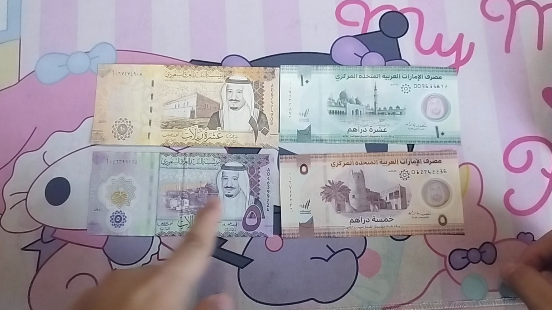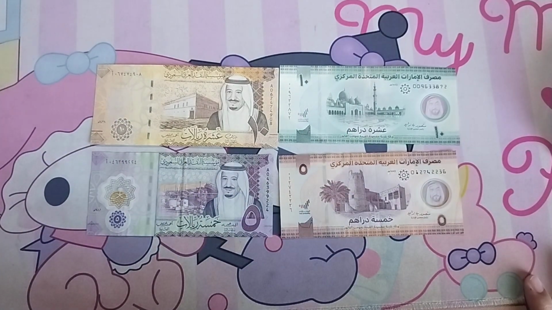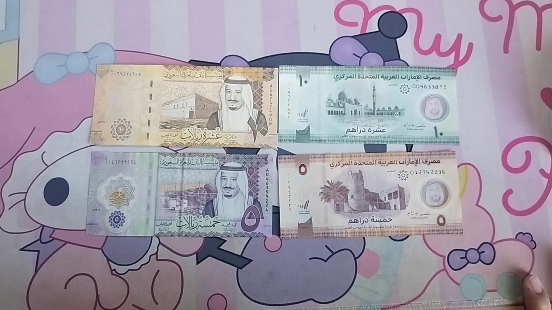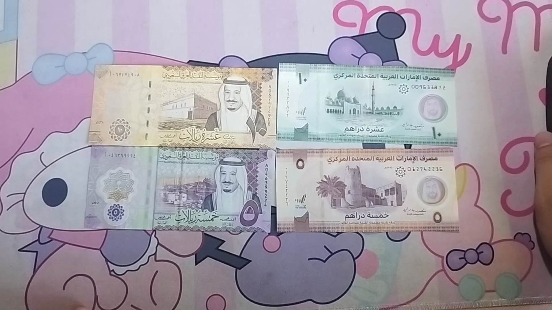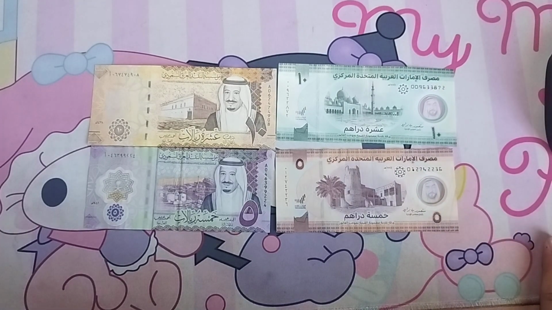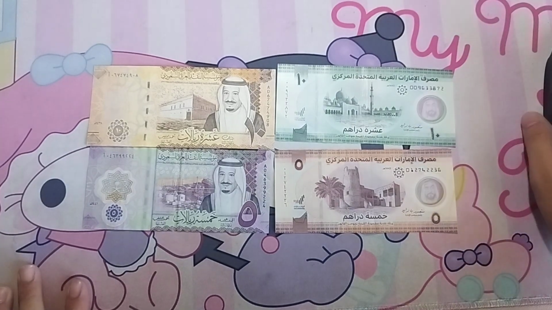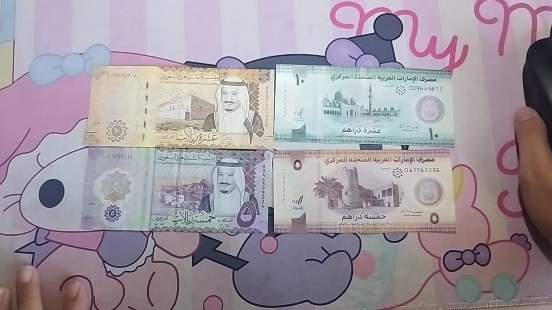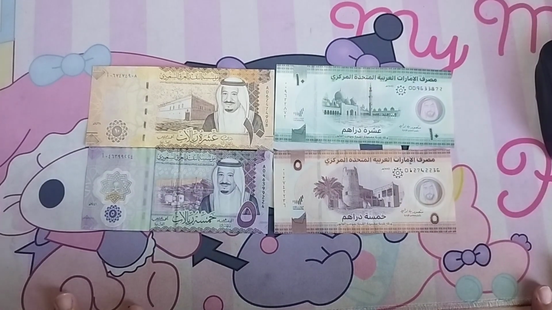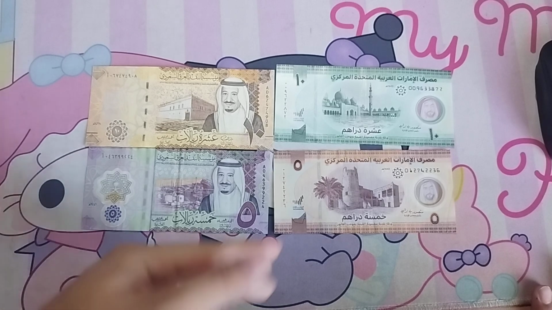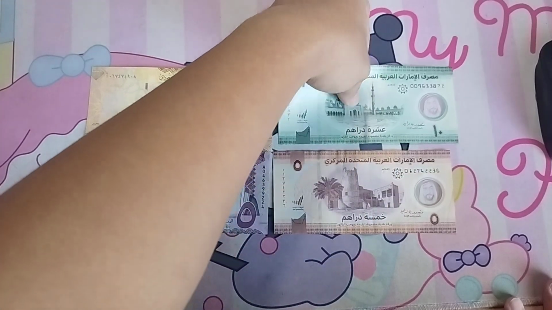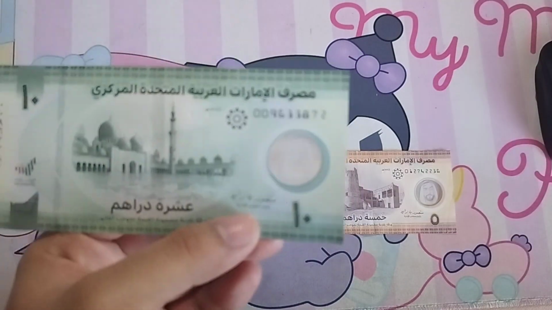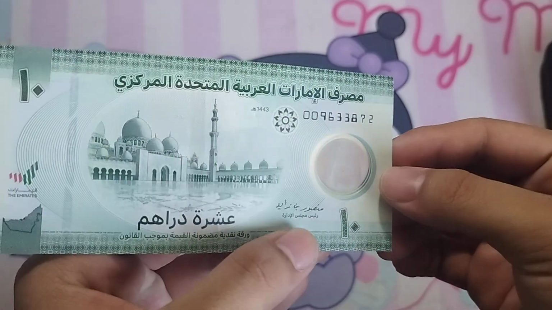And also, they don't feature any faces. Actually, they don't feature, well, not really, but they don't have any people in the new polymer notes, except for the 50 polymer note. Yep, they feature people in the 50 AED banknote. So yeah, they basically just feature people. But on these two, they don't have them, except for the clear window. They have the founding father of the UAE.